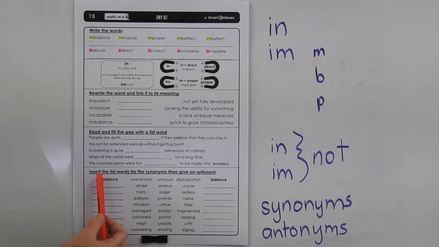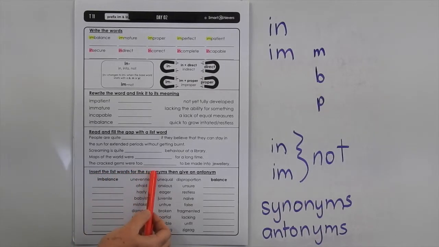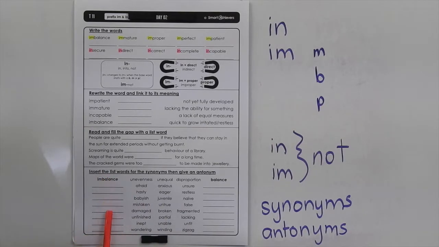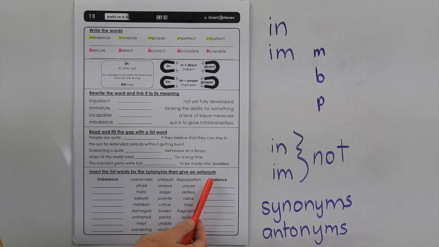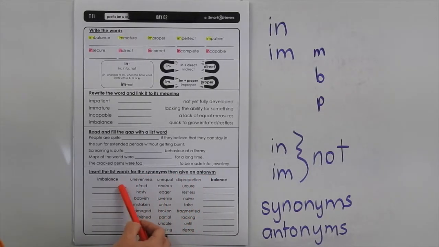Then this part is tricky. So insert the list words for the synonyms, then give an antonym. So you've got to work out, these are the synonyms here. You've got to work out which base word goes with those synonyms. Then you've got to find an antonym that goes with those 4 words and write the word here.